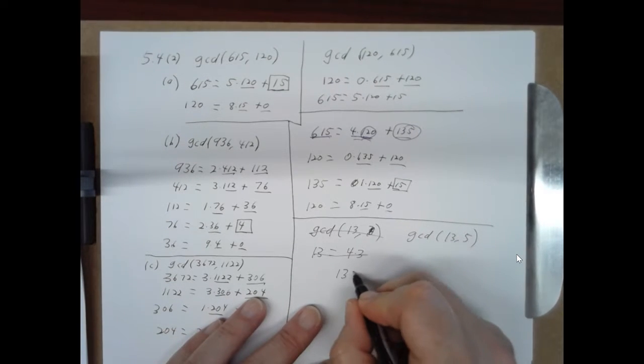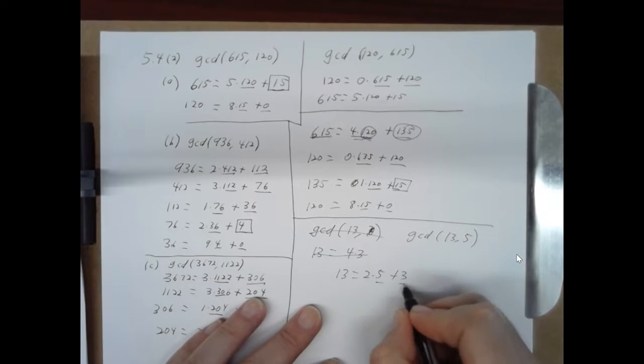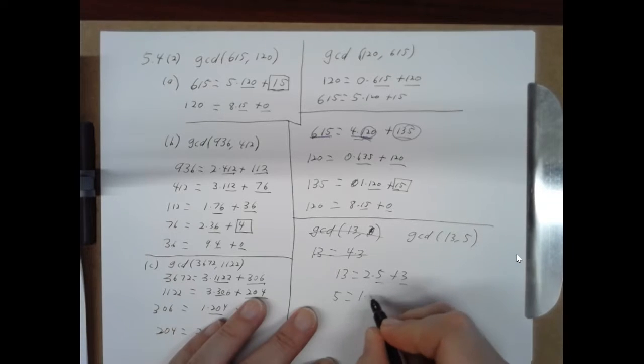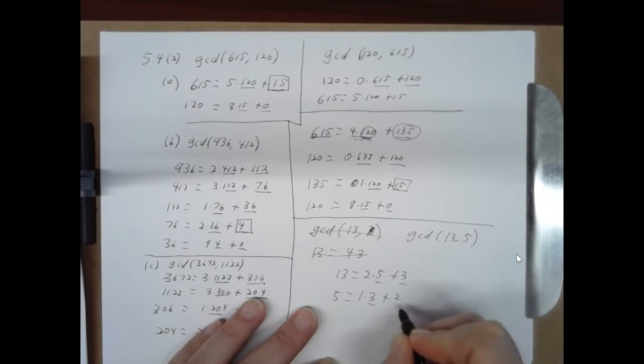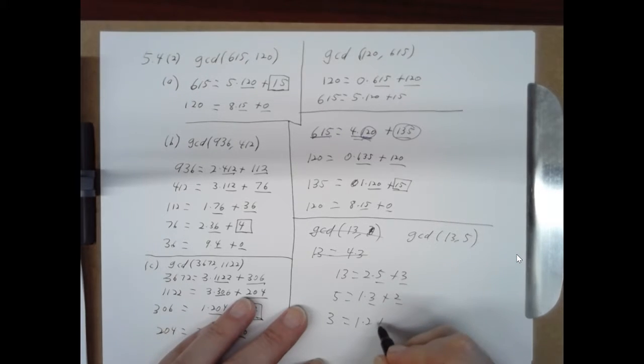So 13 equals 2 times 5 plus 3. Take the second number and the remainder. 5 equals 1 times 3 plus 2. Take the 3 and the 2. 3 equals 1 times 2 plus 1. Take the 2 and the 1. 2 equals 2 times 1 plus 0.